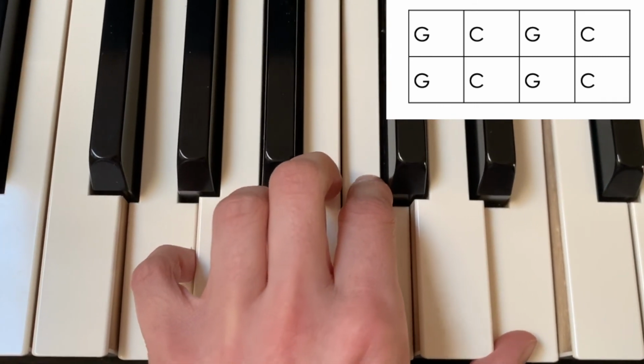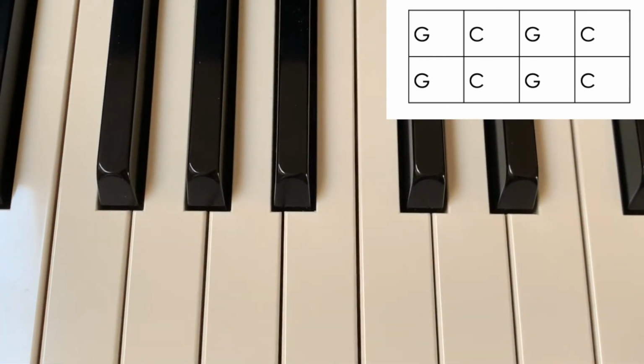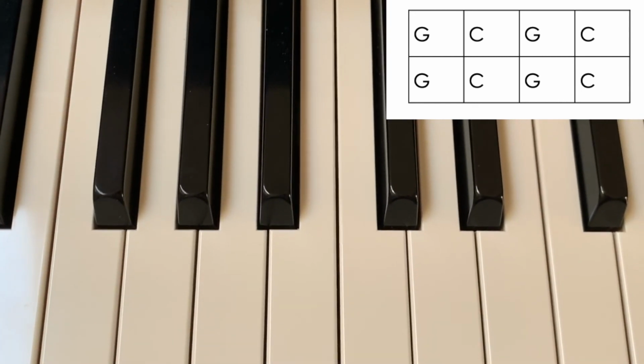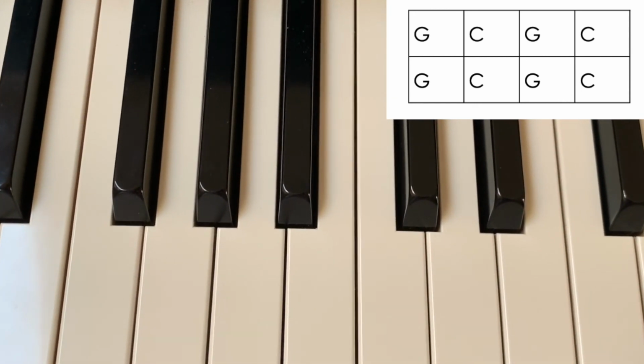And so forth. So there's nothing difficult about the verse. I think everyone can master this. We're going to move on, and I'll be showing you the other parts.